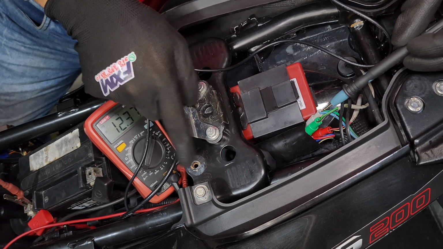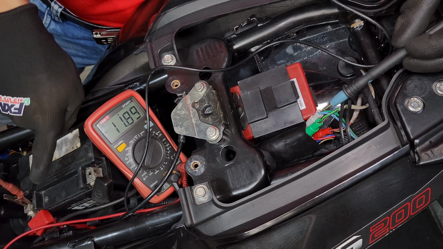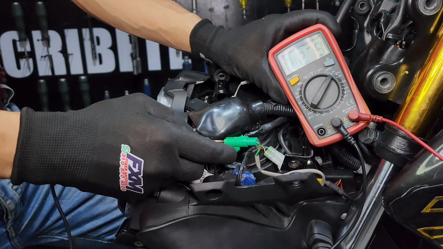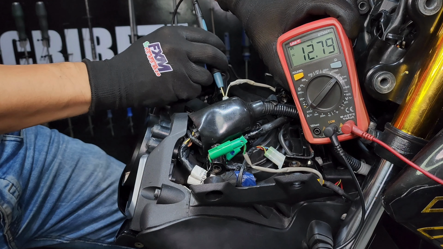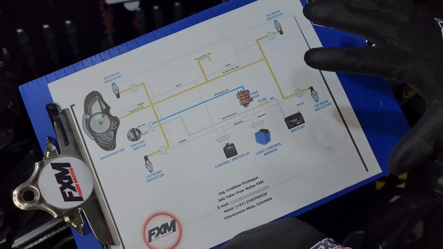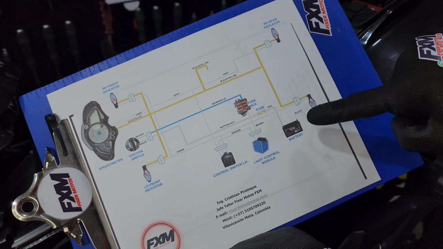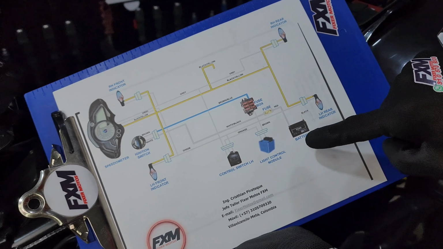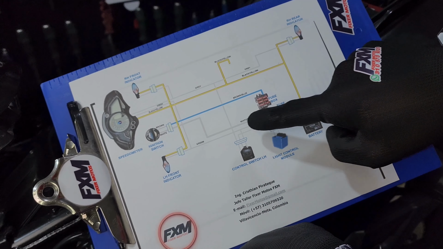Let's see that the tip of the positive is on the positive side of the battery. Ground of the front turn signals in parameters. And let's not forget the ground of the instrument panel. Now it follows to identify the source of the circuit, in this case the battery, and then we are going to follow the flow of the current.